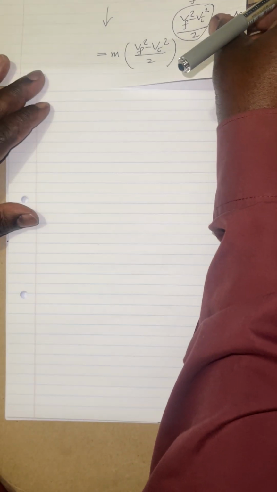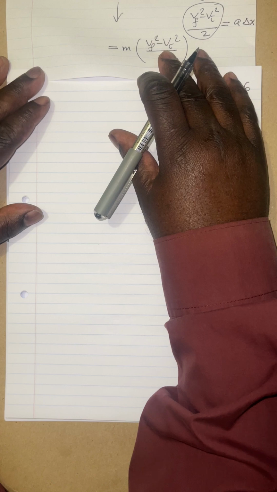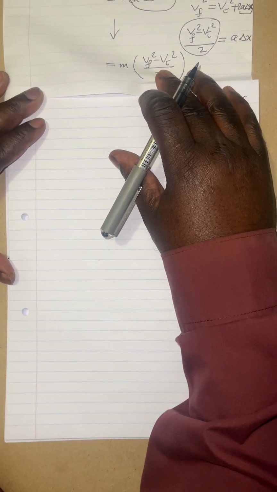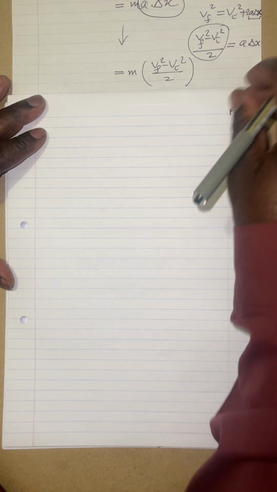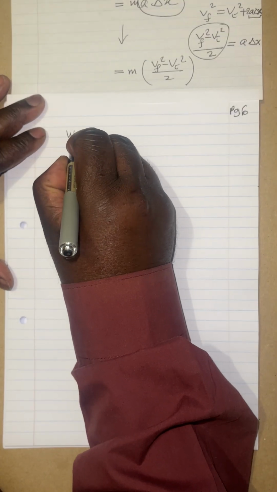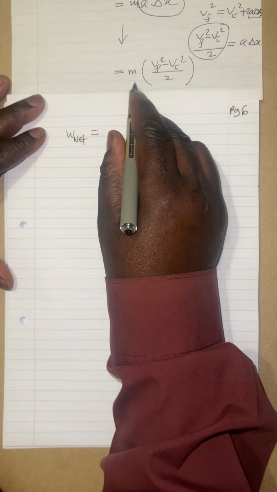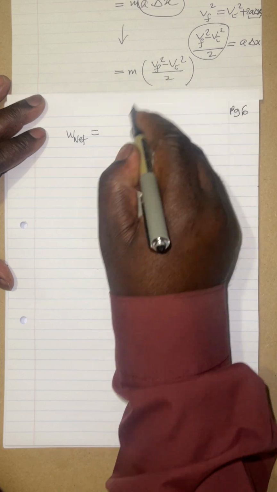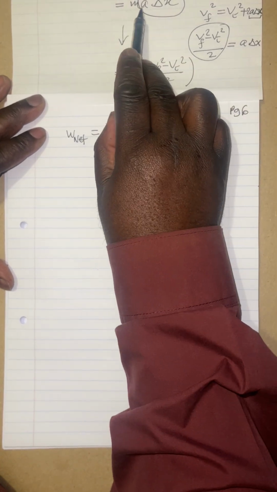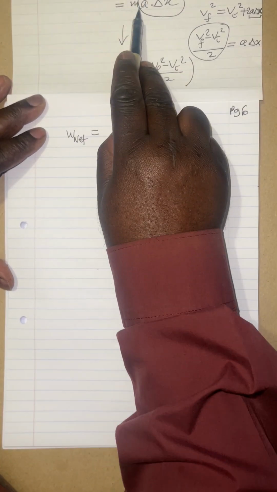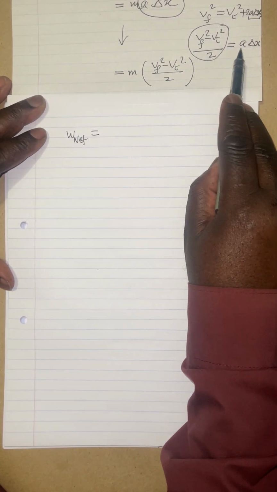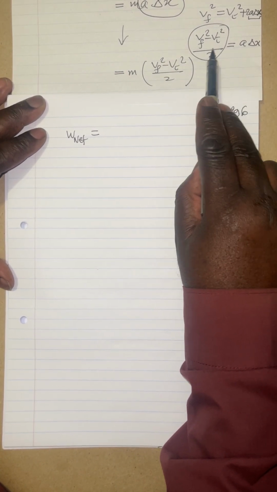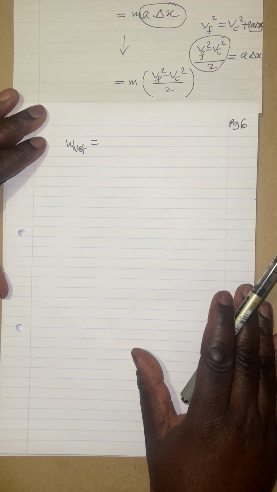I want to rewrite this. Remember where we're coming from? W net is equal to ma delta x, and a delta x has been replaced by v final squared minus v initial squared over 2.